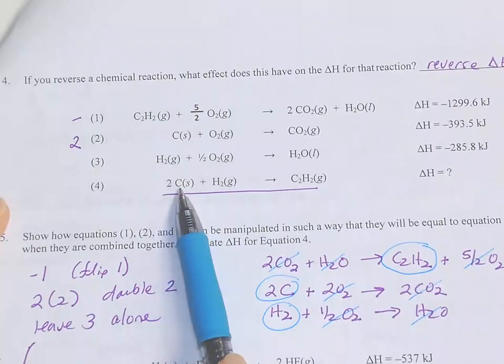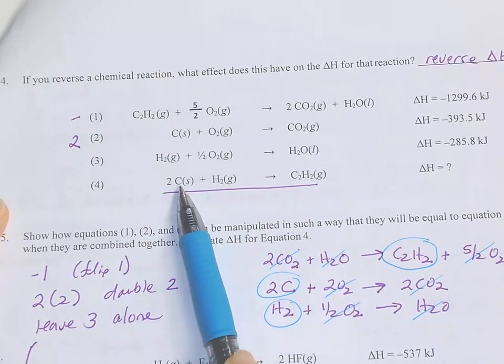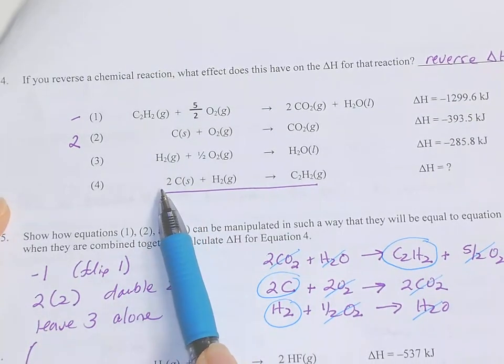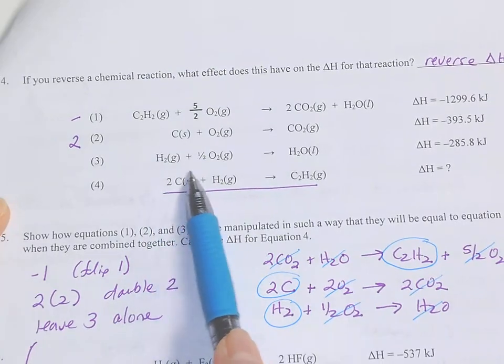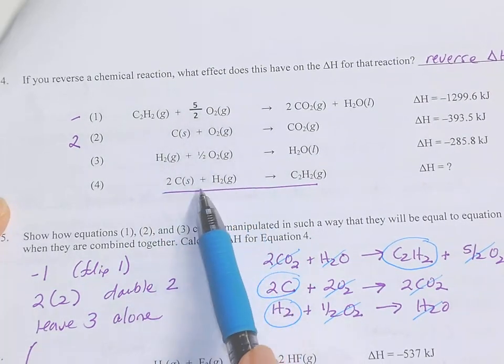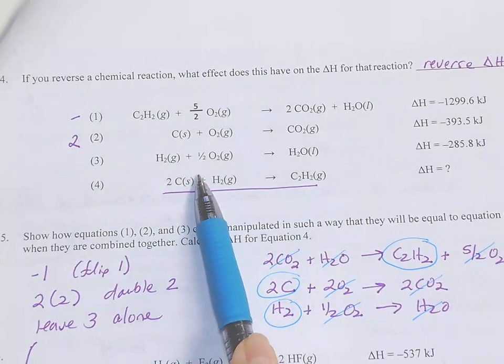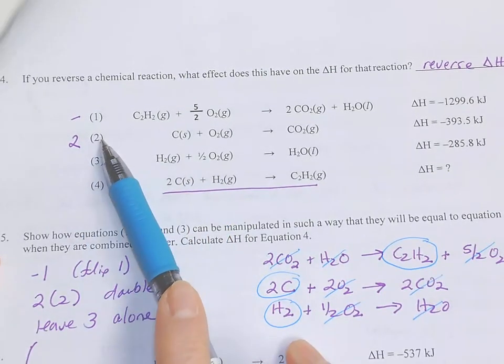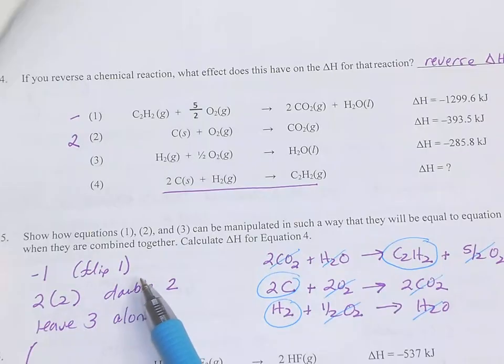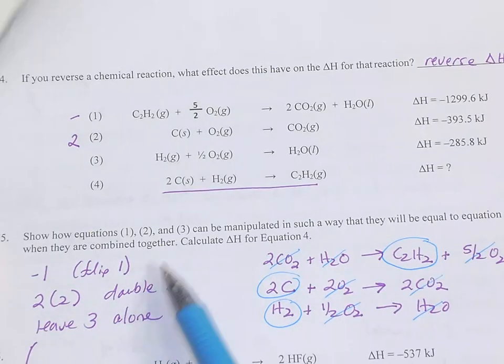So working from this reaction, we can see that the first reaction we would probably use is number 2, because number 2 gives us carbon solid as a reactant. But notice we need 2 moles of carbon solid, so we would need to multiply reaction 2 by 2.